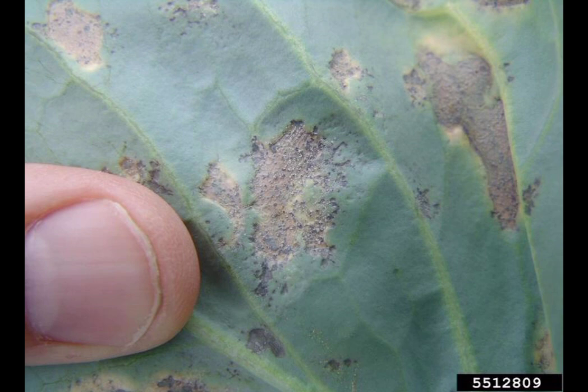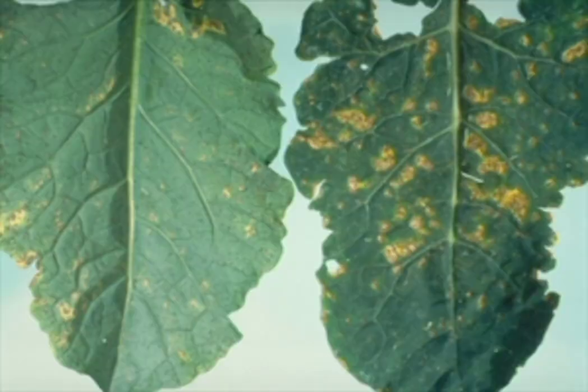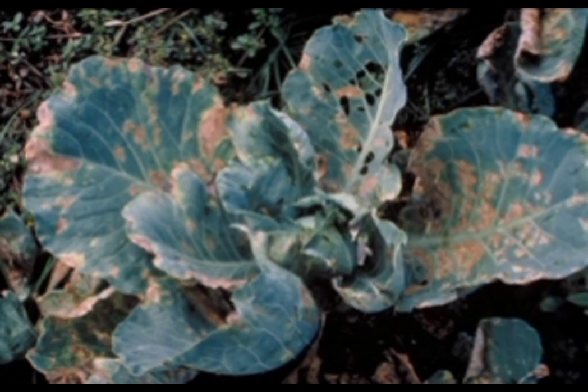Death of older leaves. In severe cases, the affected leaves will die off, leading to defoliation, loss of leaves, which can cause the plant to collapse and die. Causes of downy mildew.